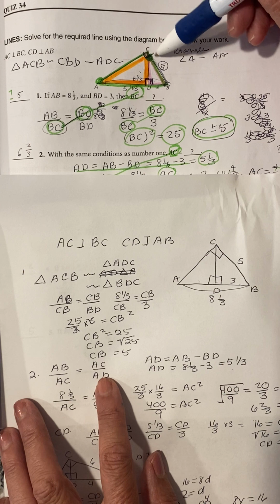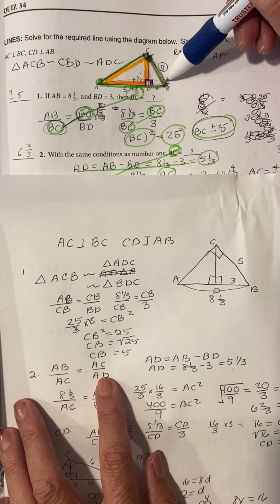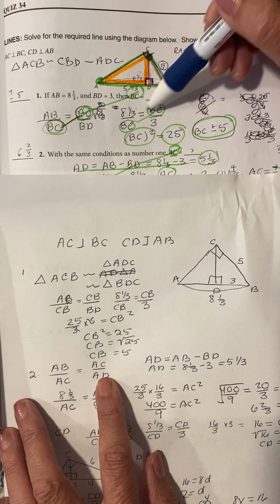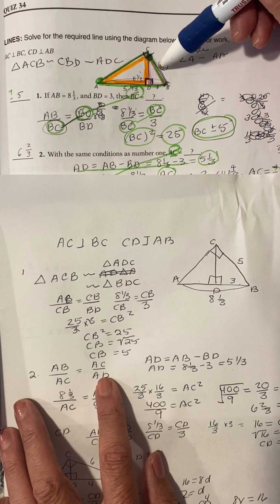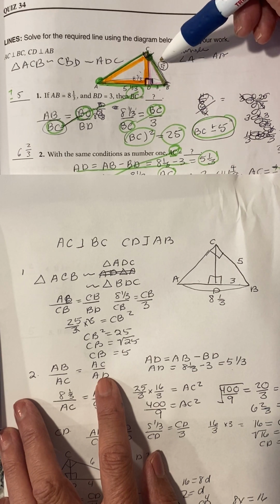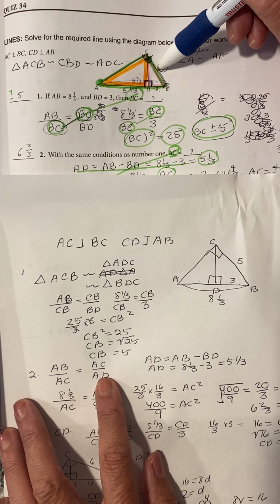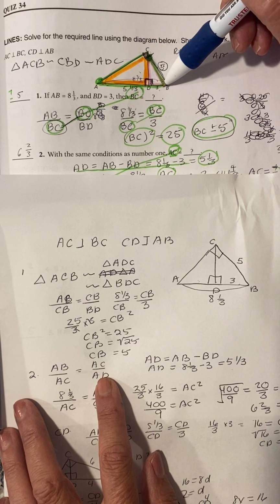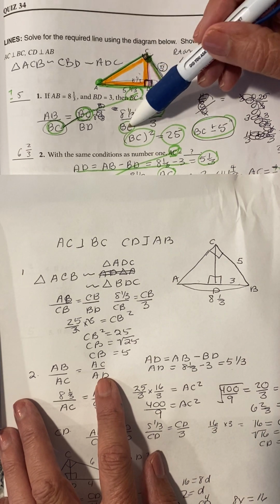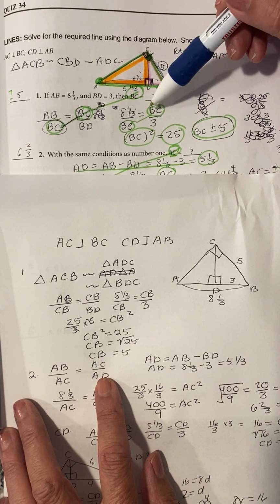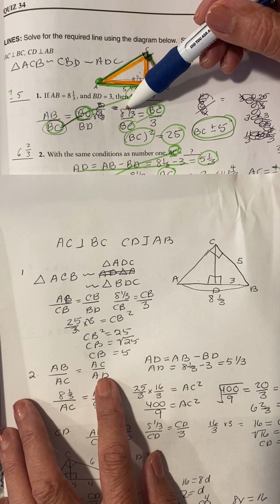We don't know what BC is. This is what we're going to find out. And so we said BC equals BC, because basically BC of this triangle is BC to 3, and this is BC to 8 1/3. So 8 1/3 to BC and BC to 3. So now we're going to do our cross multiplying here.